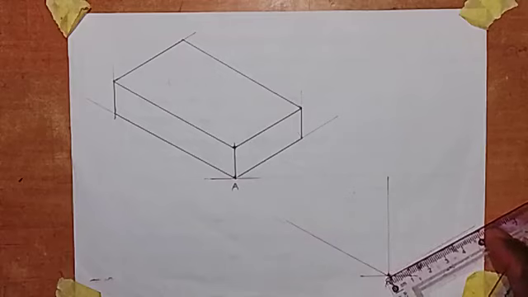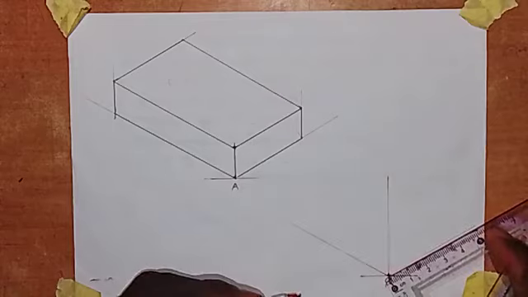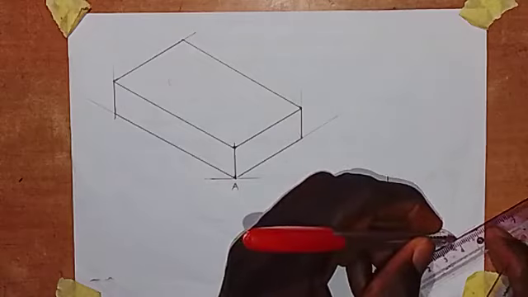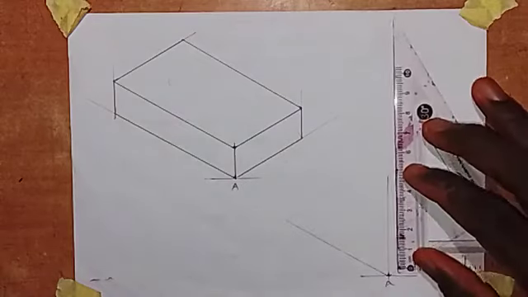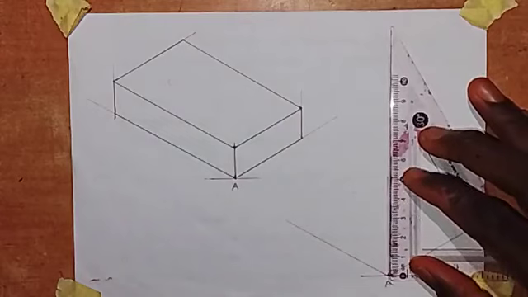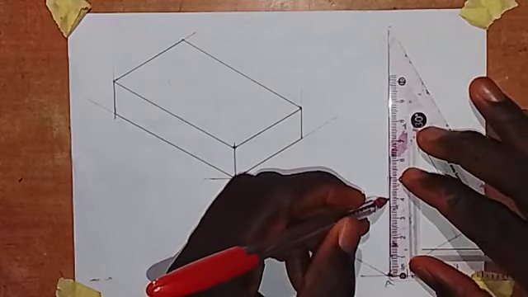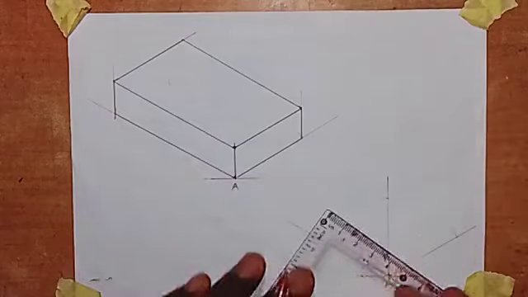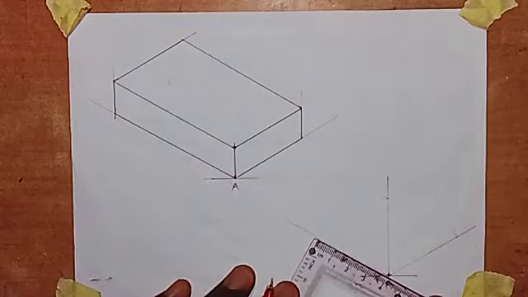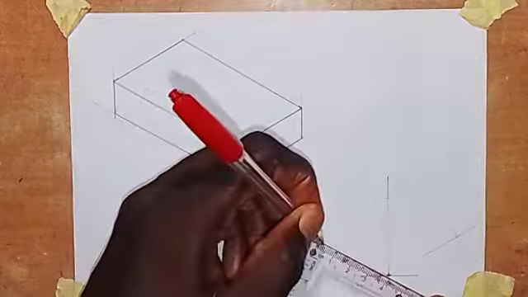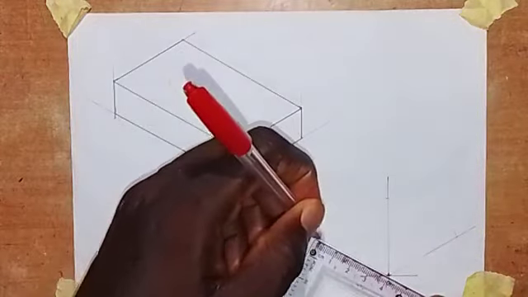So let's take 40 millimeters from this point A, take 40 millimeters to this side, take 40 millimeters from this point to this side. This is 40 millimeters. And then from this point A, take 40 millimeters up this vertical line. So we have it like this. And then from point A again, take 40 millimeters to this left side. So we have this to be 40 millimeters.